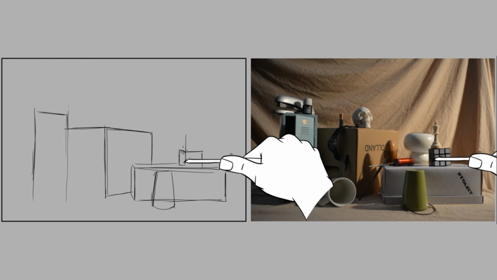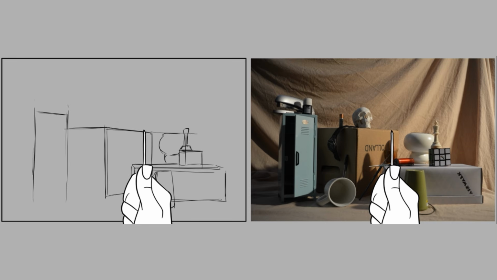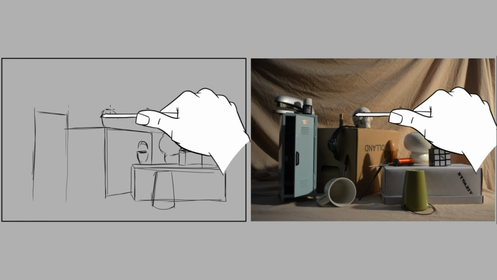Then I can find its height with this horizontal. Find the height of this little egg. And the height of the skull, and the width of the skull. Then I can find the mug and check its width.